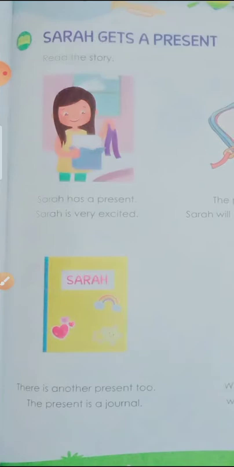What will Sarah do with her presents? Sarah must be so excited. Can anyone explain what a journal is? Yes, like your math journal. At the end of the book, you have a math journal.